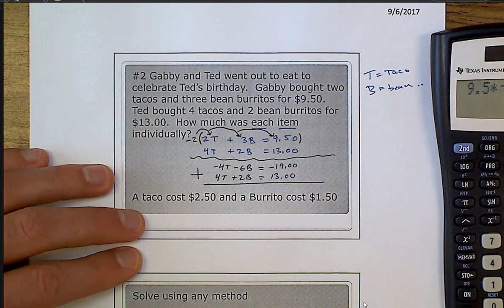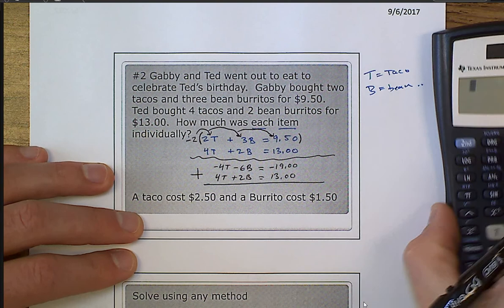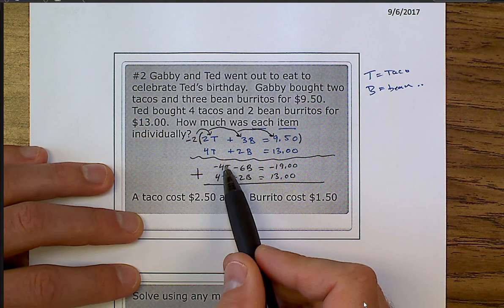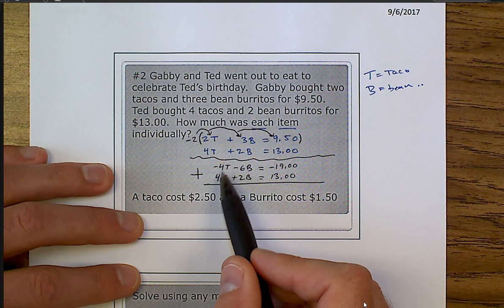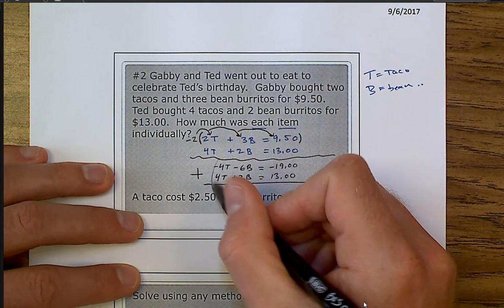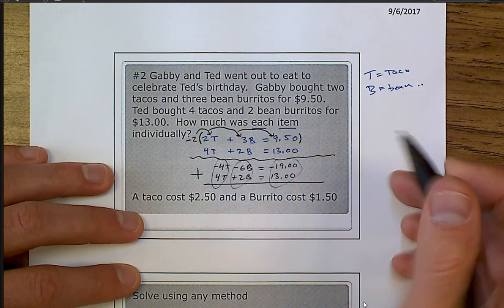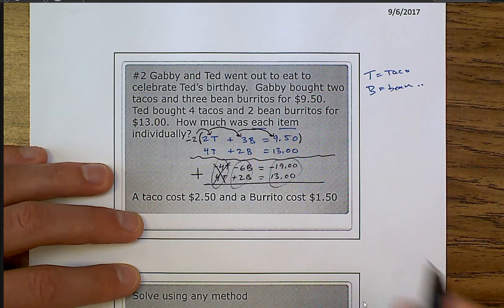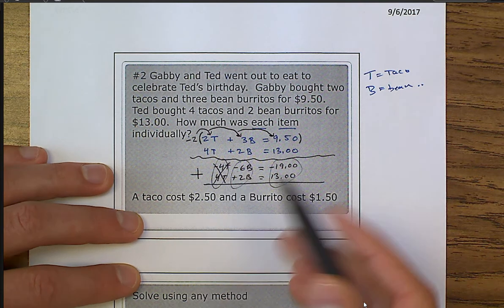Now you may have learned elimination in a different way. This is how I teach in Algebra 1. I get my variables that I want to be eliminated. I get them so that they're opposite of each other. And then I just add all the columns together. So for example, what's negative 4t plus 4t? It's nothing. They are eliminated. What's negative 6b plus 2b? That's a negative 4b.